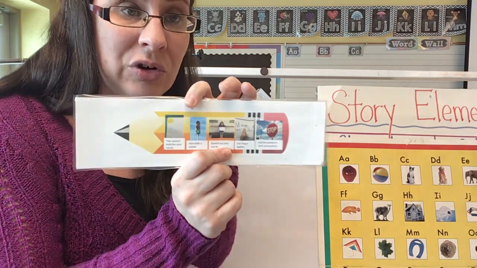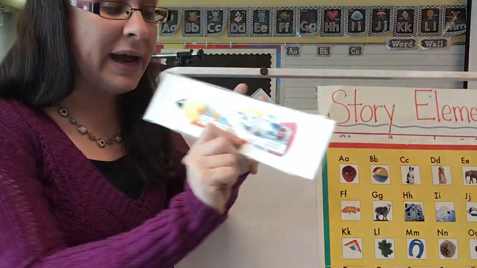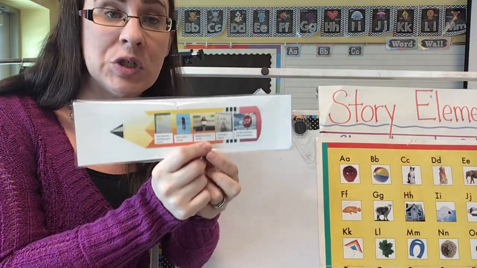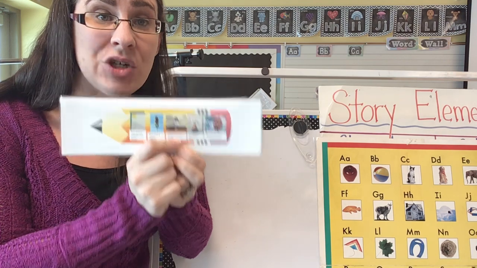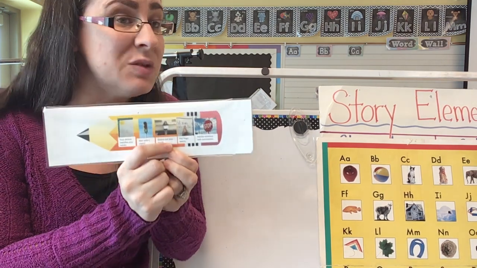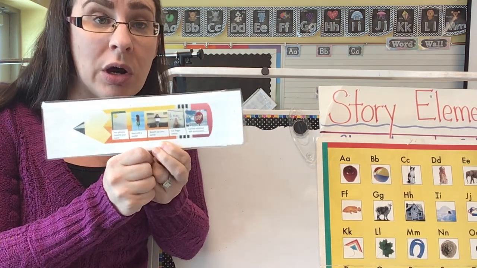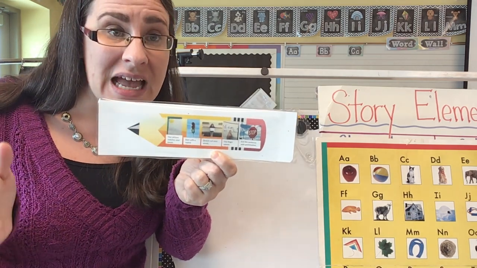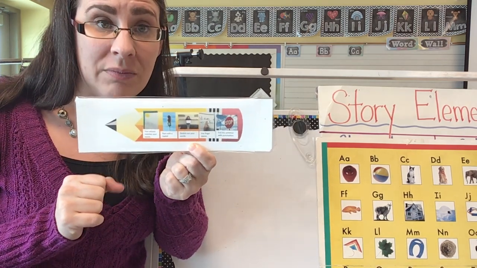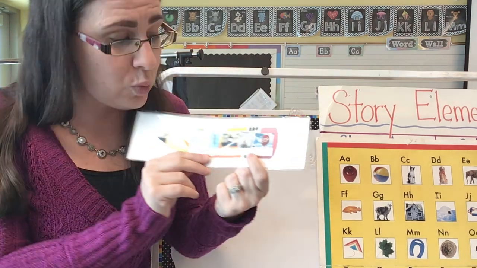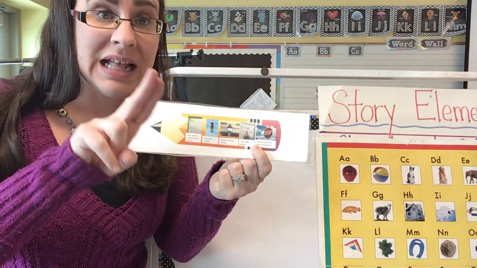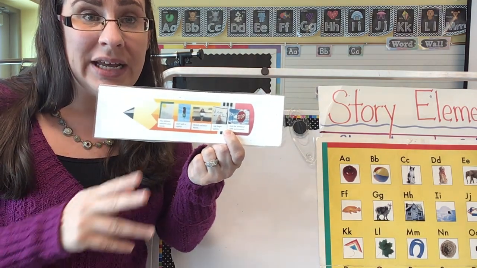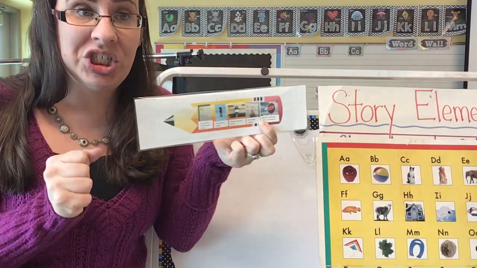The next one, the little girl's got her arms stretched out wide, and it says stretch out your words. This is to remind us that when we write words we don't know how to spell, because we haven't learned it yet, we're going to do our best job by stretching it out and listening for the sounds and writing the sounds that we hear, okay? The next one says use finger spaces, and that means you're going to have spaces about as big as this in between each word so your words aren't all squished together.